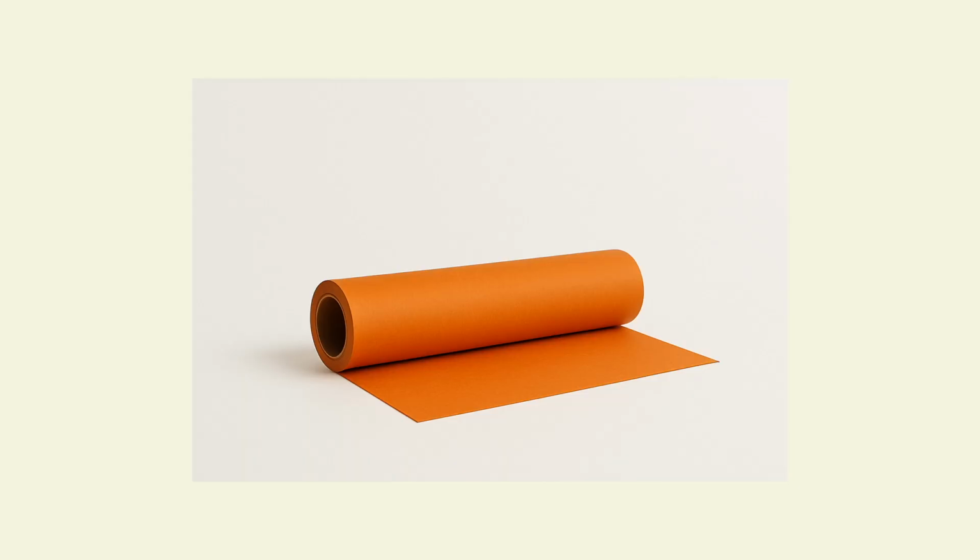First off is colorama, or a seamless background roll. This is a roll of paper. Now these backgrounds are fantastic, especially if you're trying to create a white backdrop. Often we'll use a white colorama and then edit it out in Photoshop. Paper comes in many different colors and many different sizes.